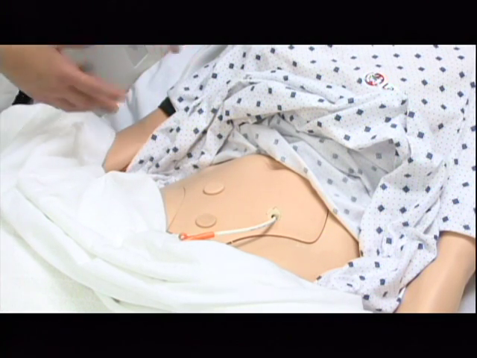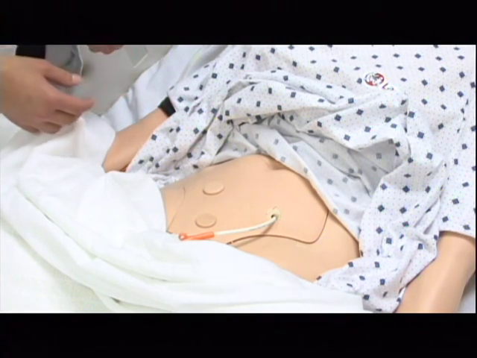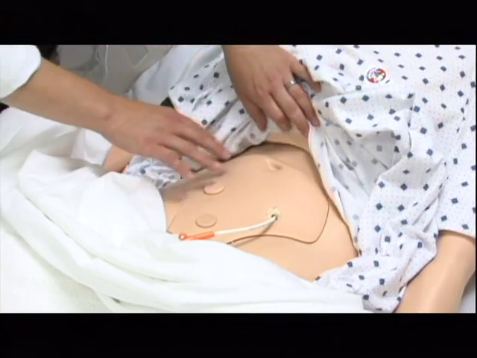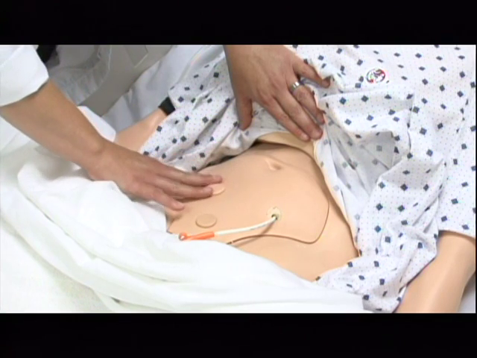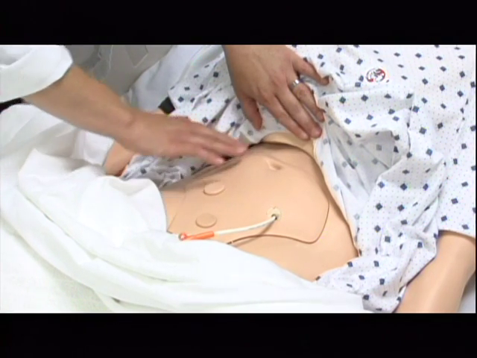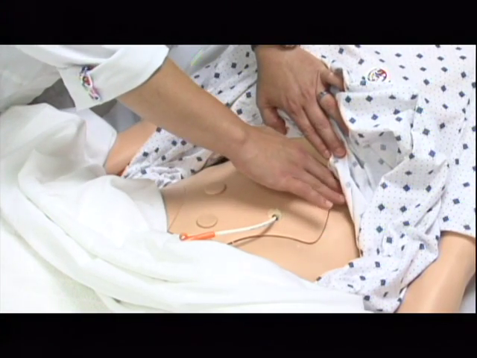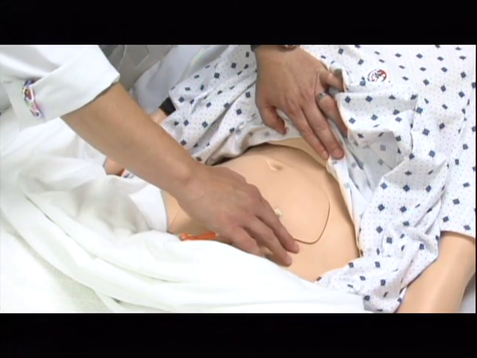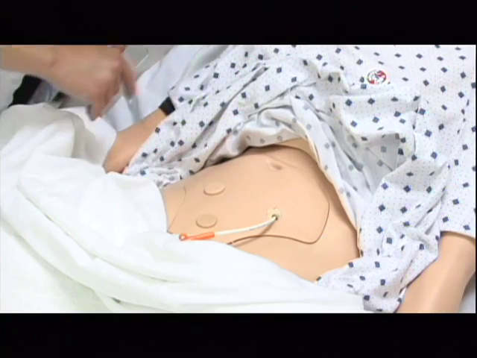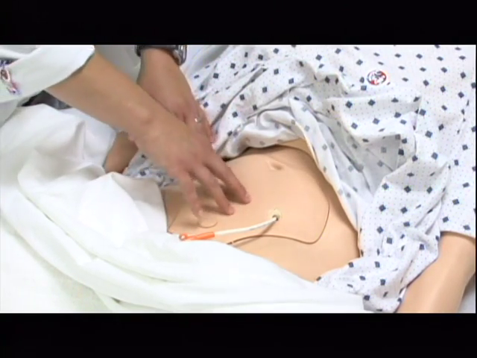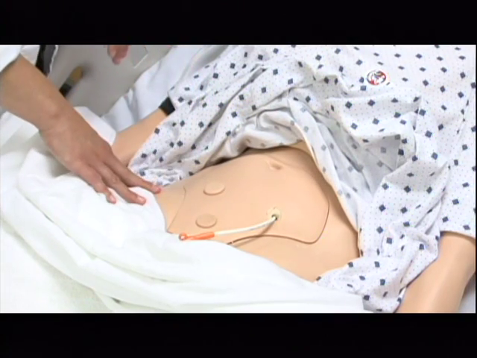Once I've listened, then I can come through and palpate if I need to do that. Certainly the quadrants would be below the umbilicus in the right lower quadrant, above the umbilicus in the right upper quadrant, above the umbilicus in the left upper quadrant, and below the umbilicus in the left lower quadrant. She tells me she's not having any pain. I'm not noting any distension. I'm not feeling any issues as I'm going through.